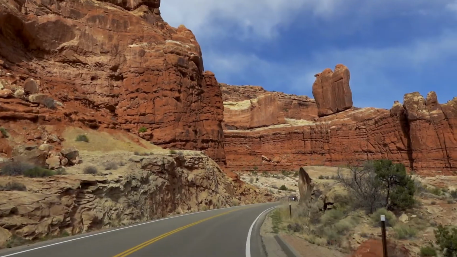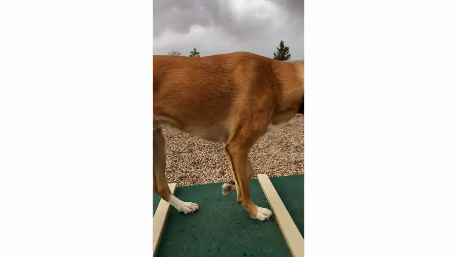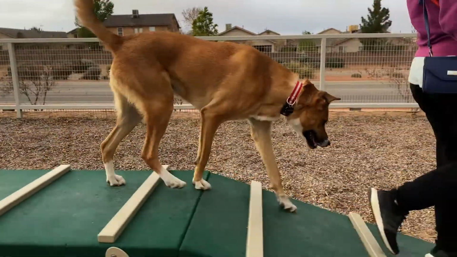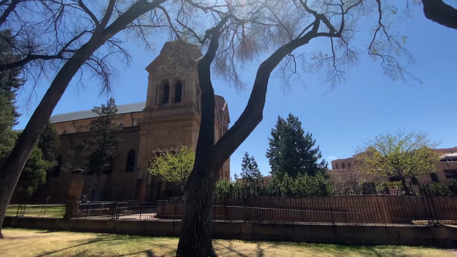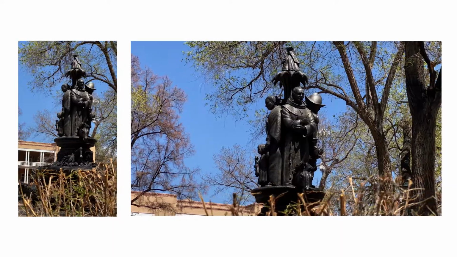Portrait or landscape? Portrait or landscape? Today, we're talking about the difference between portrait and landscape and when is the best time to utilize each orientation. So, stick around.